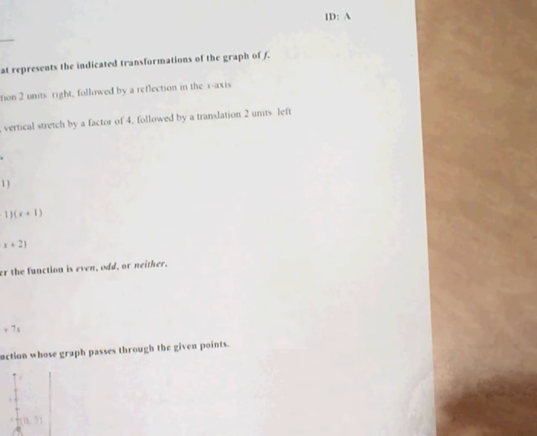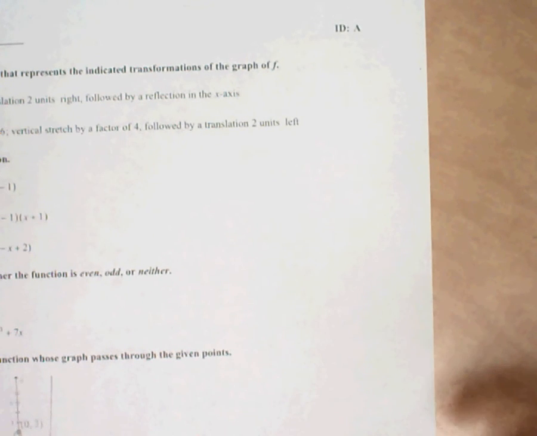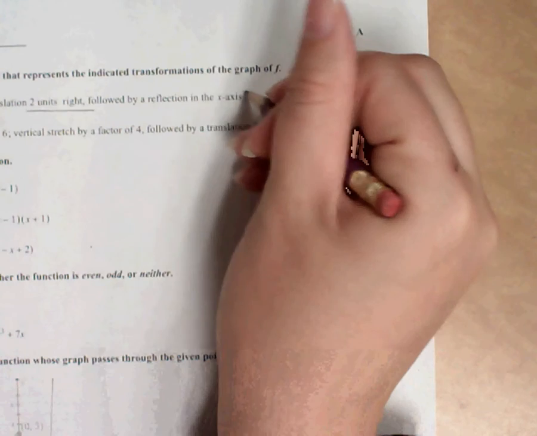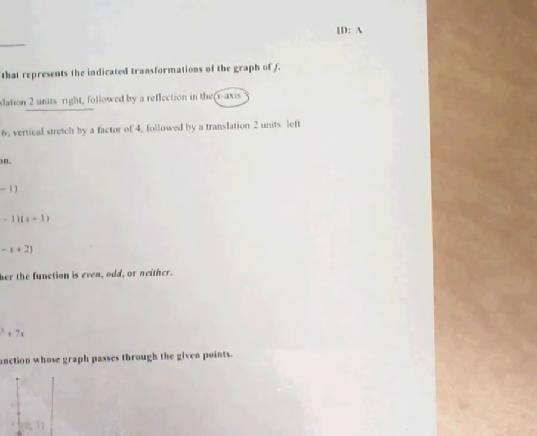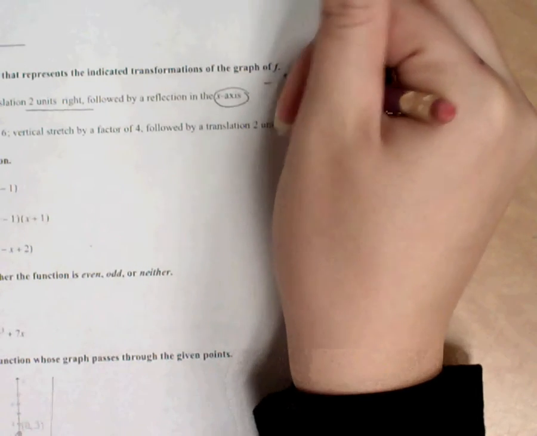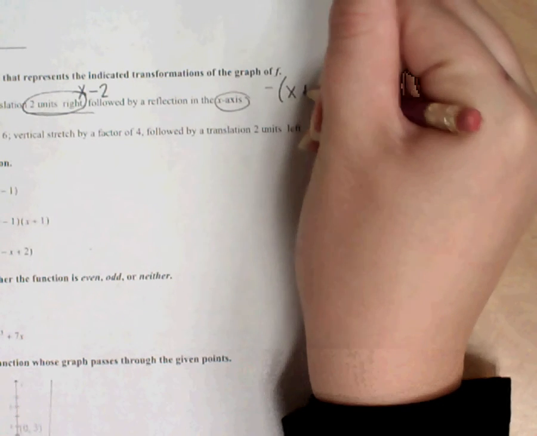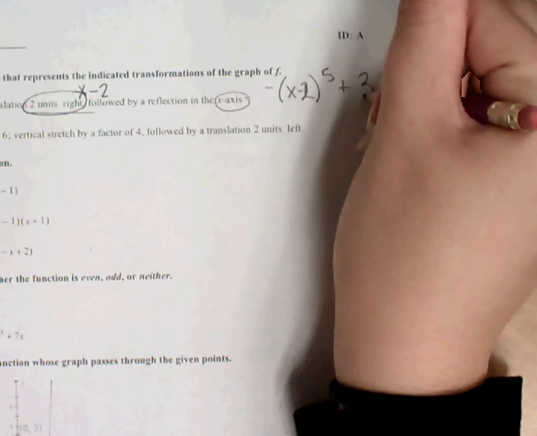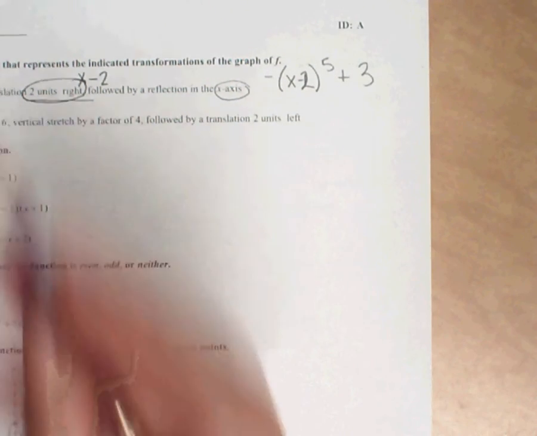Write a rule for g that represents the indicated transformations of the graph of the function. So x to the 5th minus 3 translated 2 units right, followed by a reflection in the x-axis. Okay, so x-axis means that everything is going to switch signs. So this would become negative, this would become positive. And if it's going to go 2 units right, I'm going to subtract 2 from every x. So I'll have negative x minus 2 to the 5th plus 3. Now I don't do anything to 3 because it doesn't have an x with it.